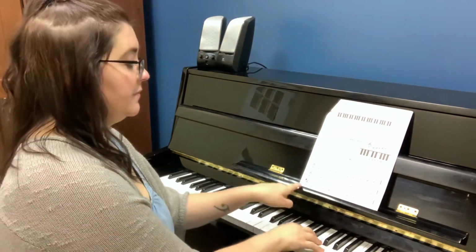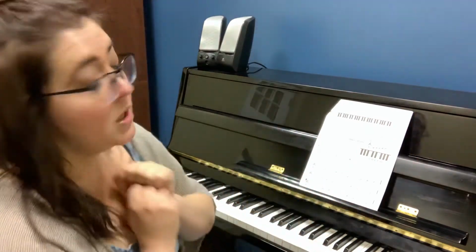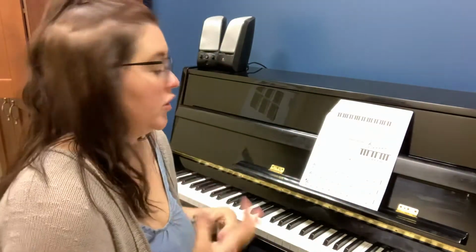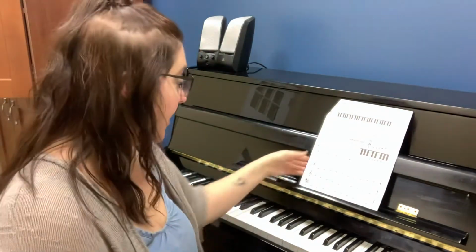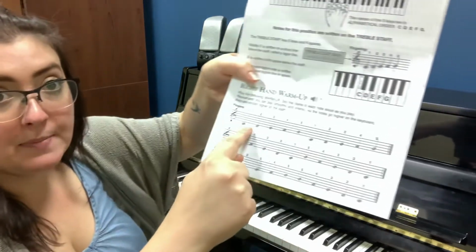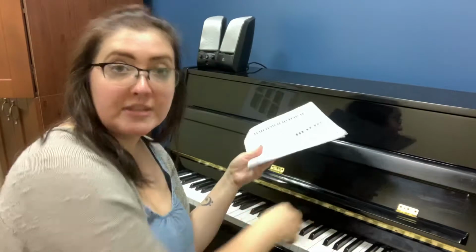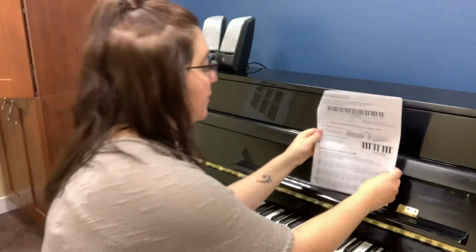And then the bottom line. So, again, I'm sure if you've been playing for several years, this is very easy to you, but your mom mentioned that you don't know theory. So it might be new to you reading the notes on the staff and actually lining them up in your brain with what's happening on the piano. So this is a pretty easy warm-up.